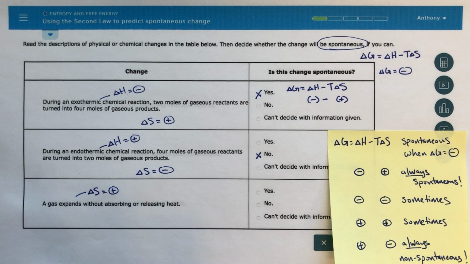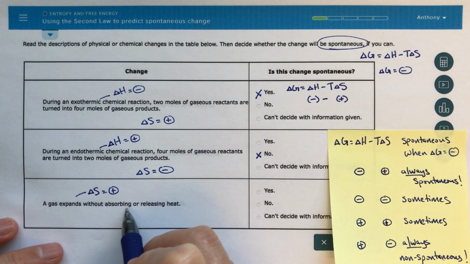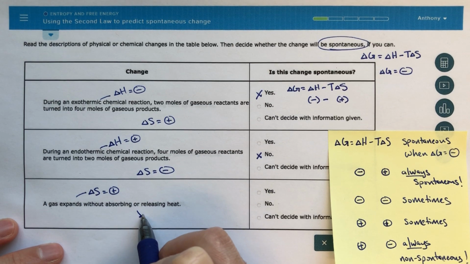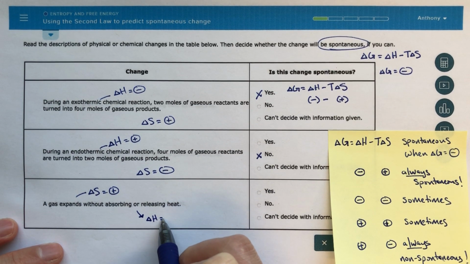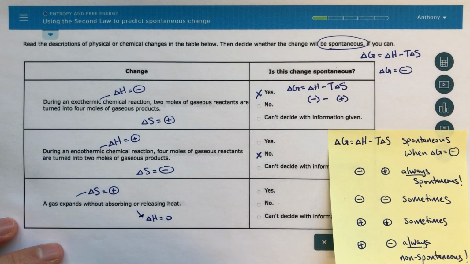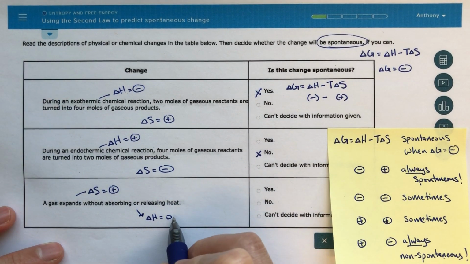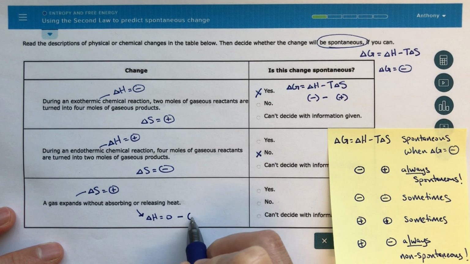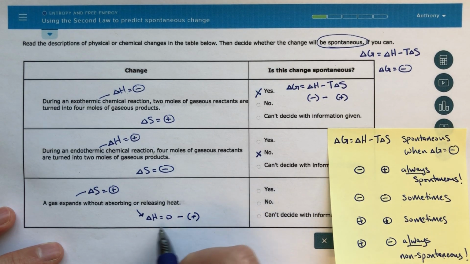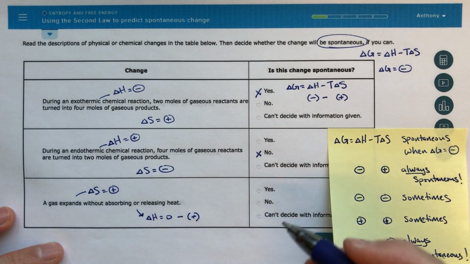Without absorbing or releasing heat, delta H is 0. It's not releasing heat, it's not absorbing heat, it's not really doing anything. So we've got 0, and then we're subtracting a positive value. And since we're subtracting a positive value, that means it's going to be spontaneous.